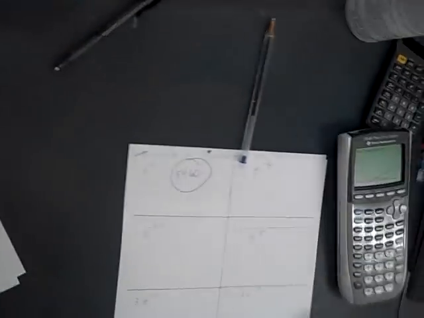Okay, E to the negative 2/5 power. So I go second ln, and then E pops up, and then I go negative 2/5, close the parentheses, and then 0.67. I don't like that calculator with these scientific things.